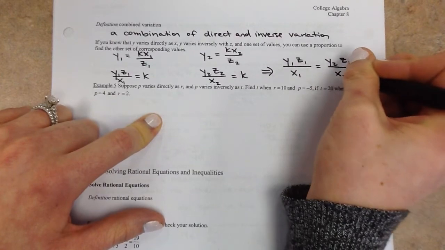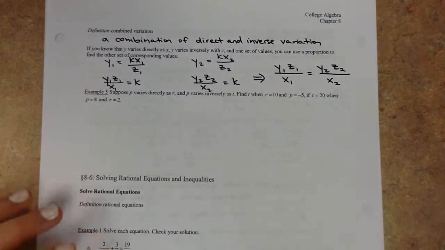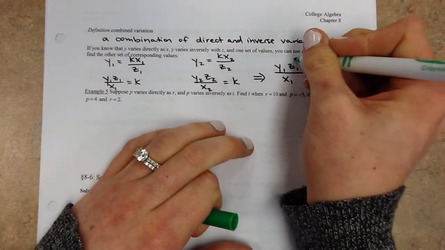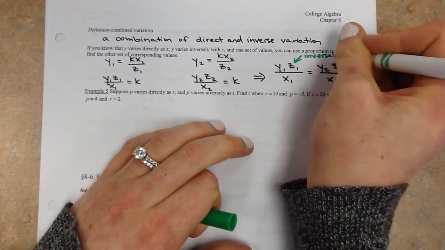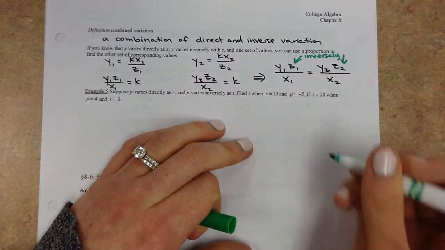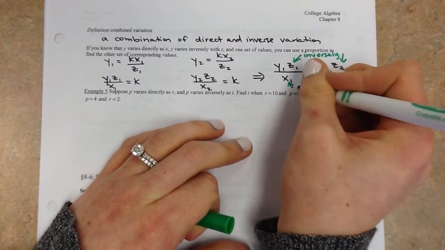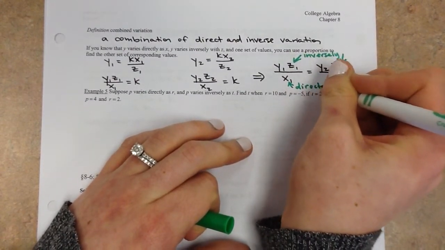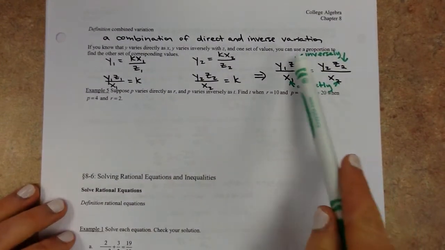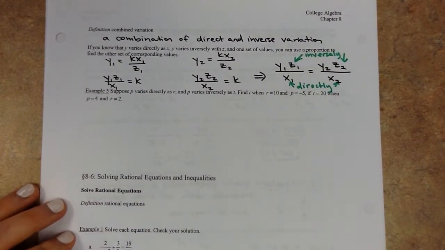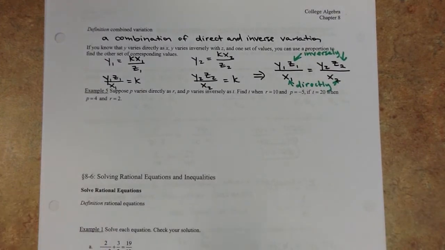So now this will definitely start to get confusing, so let's make a quick note. So z, this was the one that was varying inversely. Okay, and then x was the one that was varying directly. Very, very important to keep those two things straight. Okay, so whatever's up here with the y is the one that was varying inversely. Whatever is down here by itself is what's varying directly. So it seems a little counterintuitive.